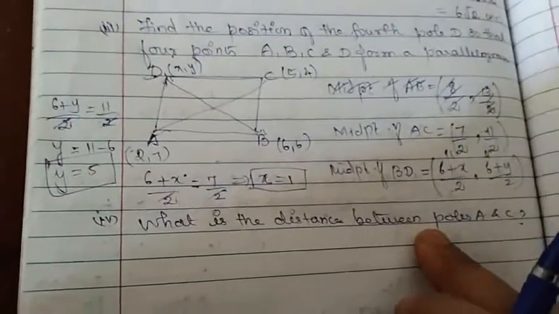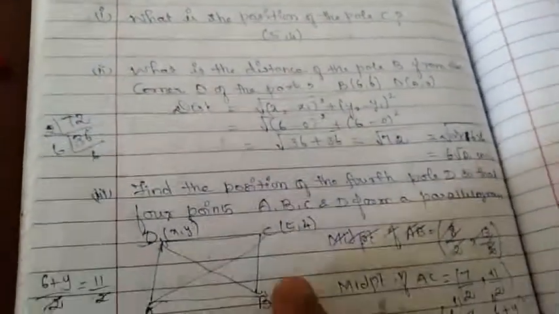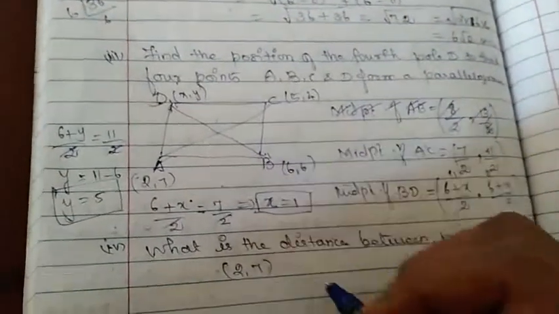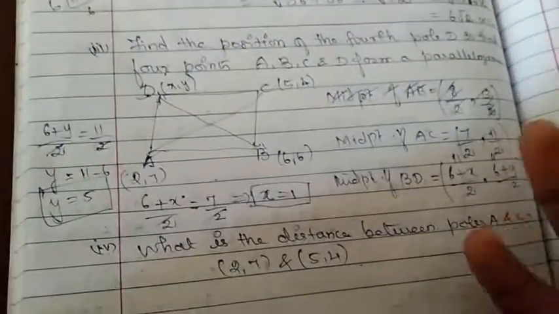Hope you can do it on your own. It's like applying the distance formula. The position of A, we know A is (2, 7), and the position of C is (5, 4). We have to apply the distance formula and find what is the distance. The last question is also of the same kind.